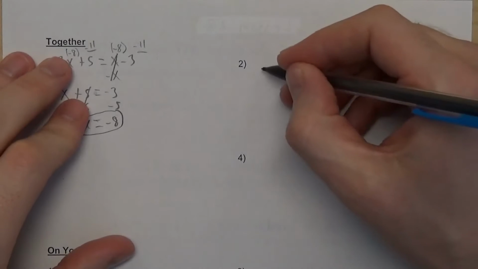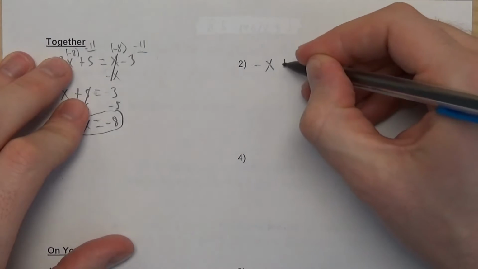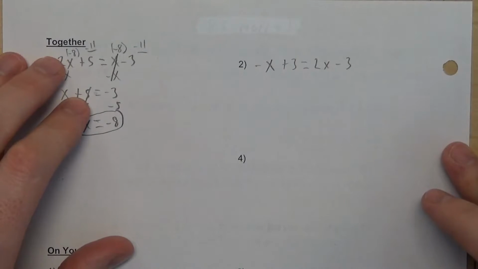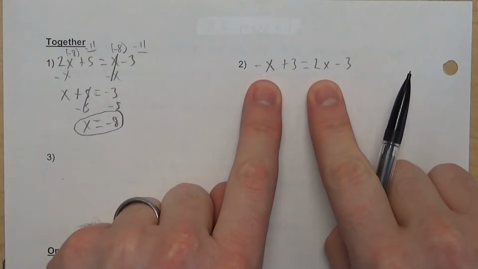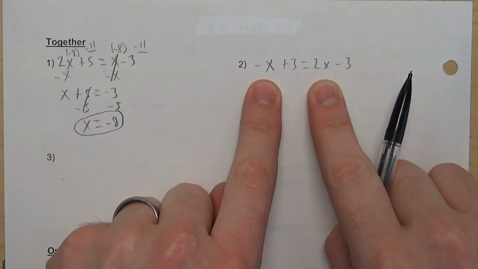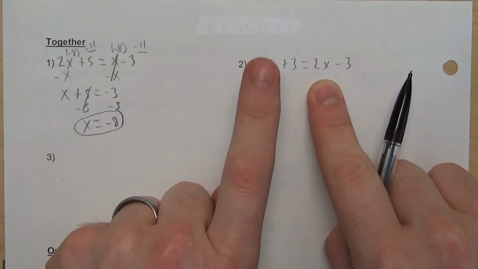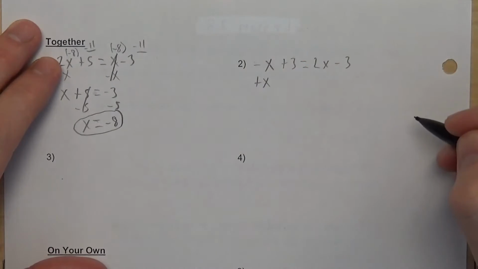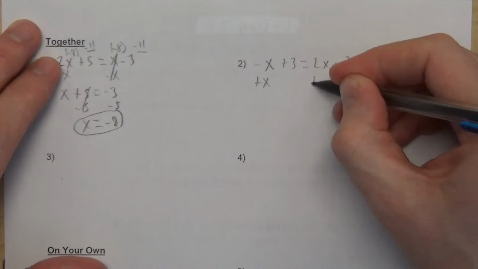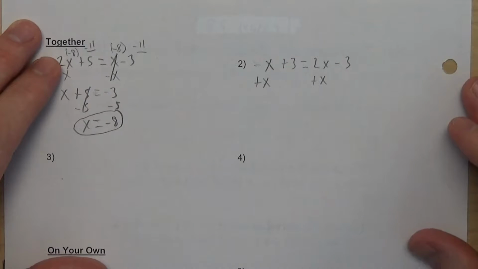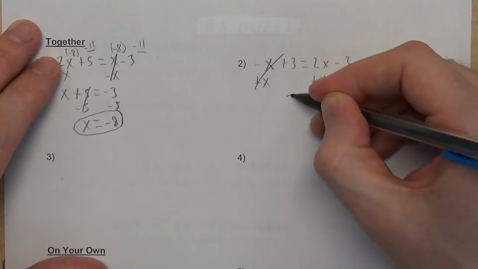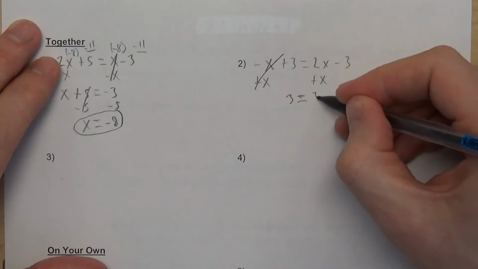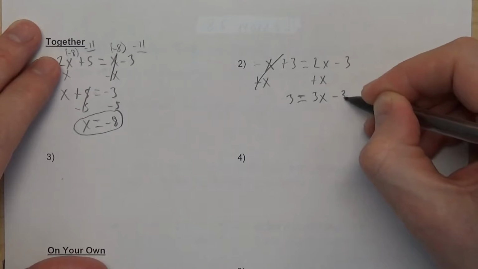All right, number 2. Negative x plus 3 equals 2x minus 3. So this time we have, again, our equation that has variables on both sides. We're looking at these to figure out which one to eliminate. We're going to eliminate the one that's less, which is going to be that negative x. The opposite of negative x would be a positive x, or to add x. We'll go over here and add x over here where we have a like term to do that. This cancels out here and we get 3 equals 2x plus x, or 2x plus 1x is 3x. We bring down our minus 3 there.